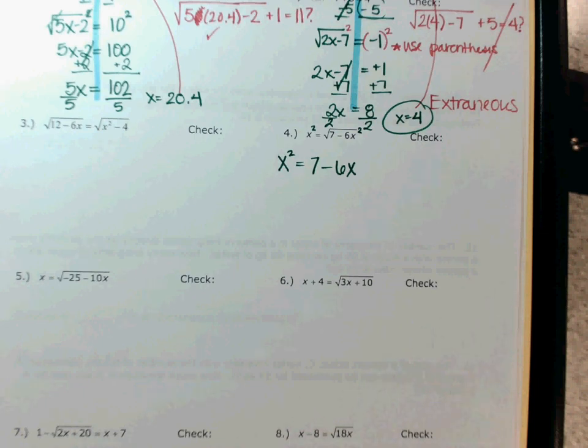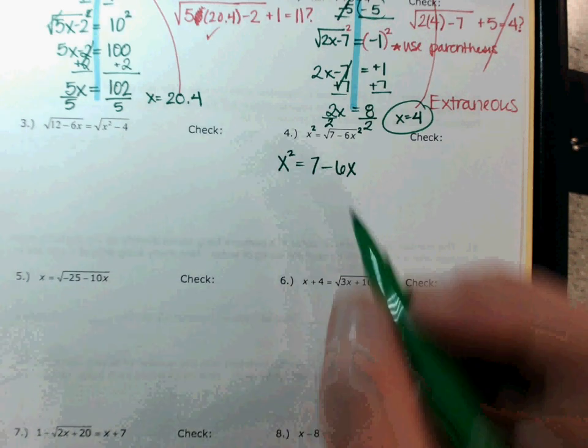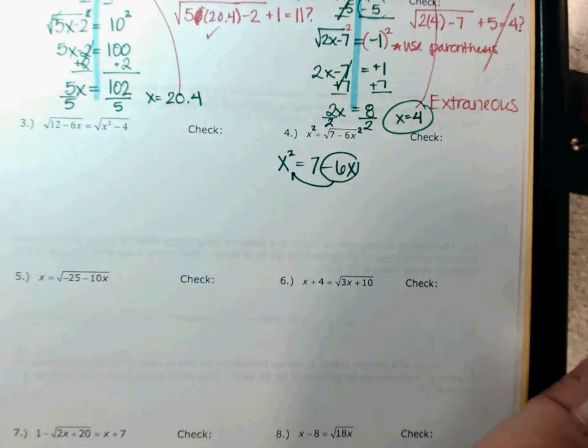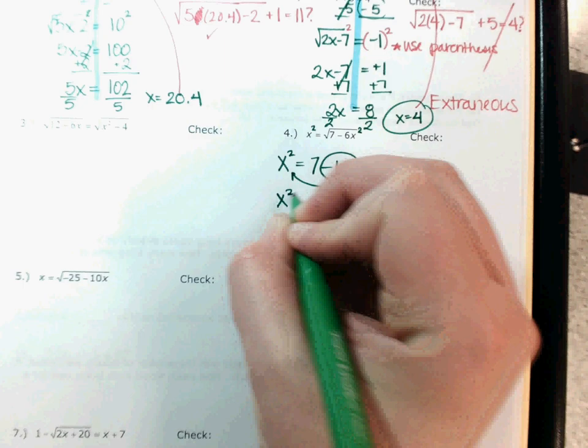Okay, then from there, if there's an x squared and an x, you have to t-chart to solve. So I'm going to bring my minus 6x across first. If it was a minus 6x, what's its sign on the other side? Okay, a positive 6x.